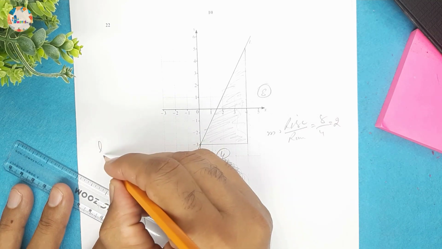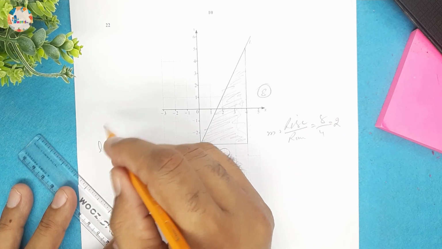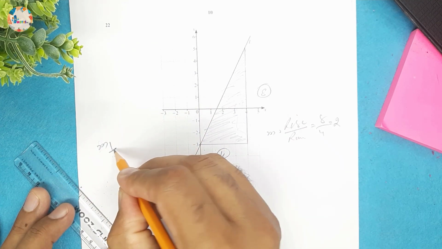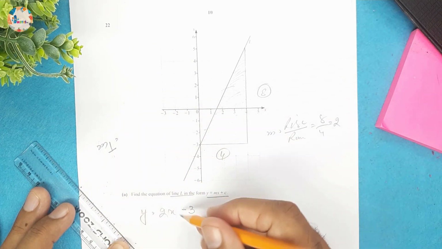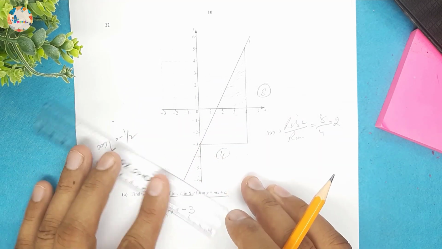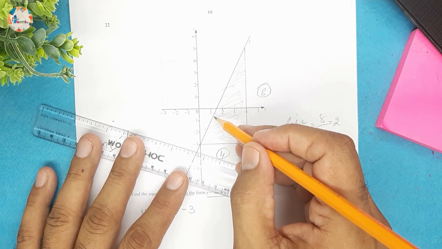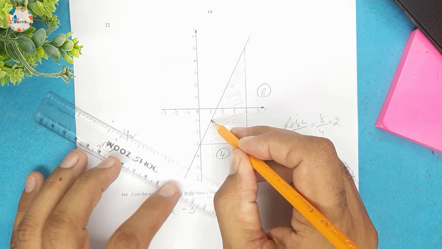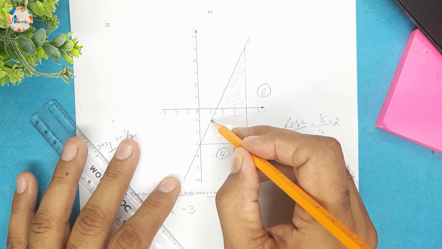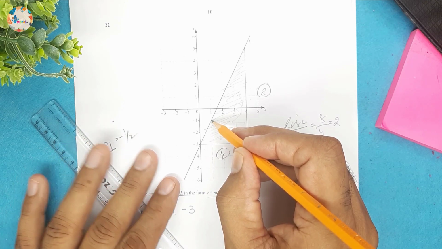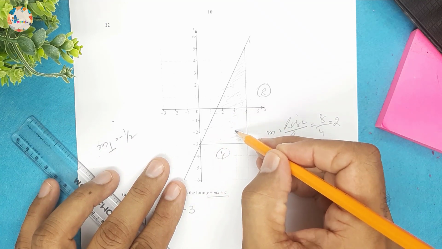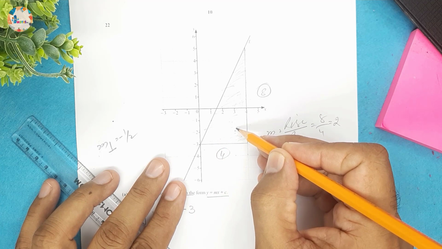The gradient of the perpendicular M should be the reciprocal with the sign changed, so -1 by 2. So if we take, for example, this point, at this point the gradient should be -1 by 2. So 1 unit basically down and 2 units right. So this can be over here.